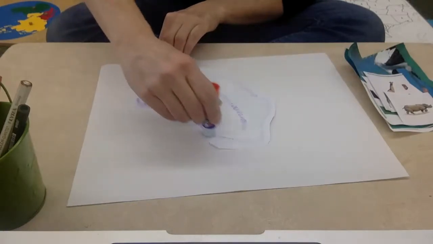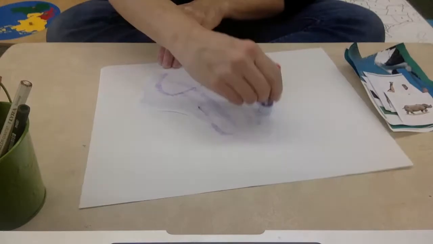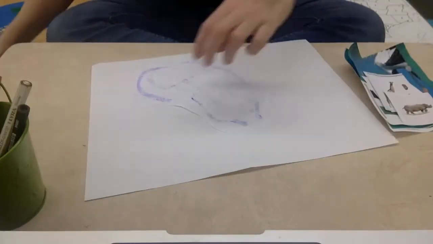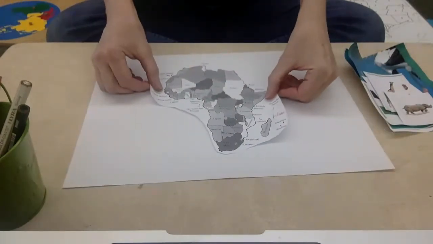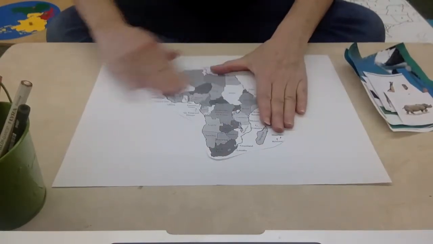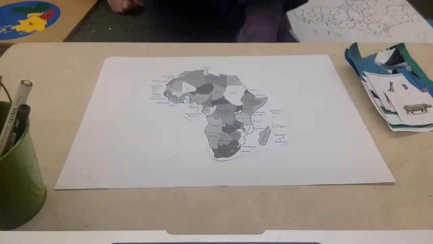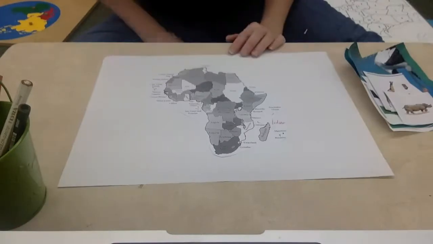So the images that you got in your take-home bag are all images that represent something about Africa. And definitely the map of Africa represents the whole continent and all of the countries that are on that continent.